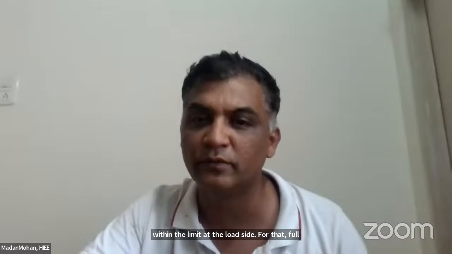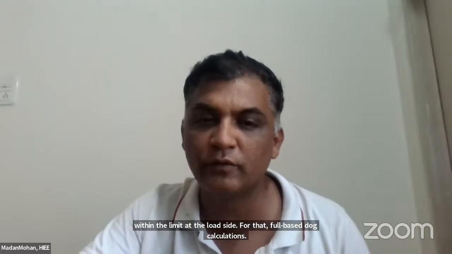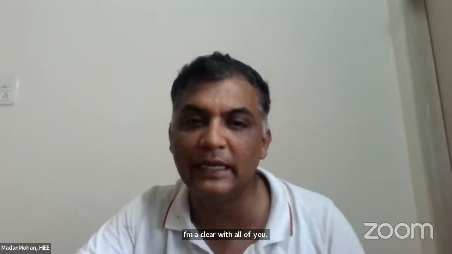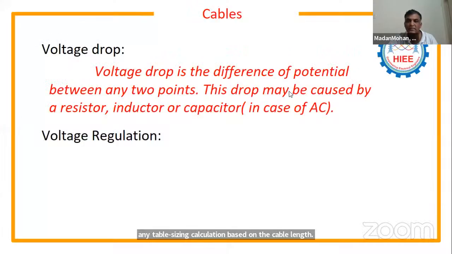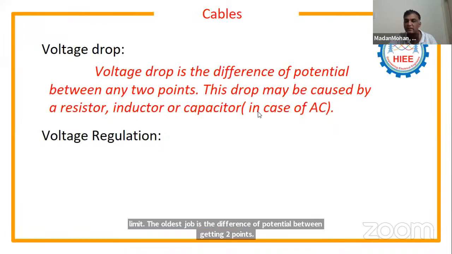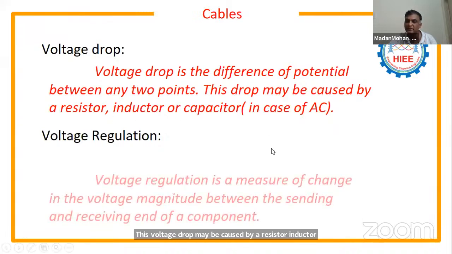Am I clear with all of you? So whenever you are doing any cable sizing calculation, based on the cable length, we have to make sure the voltage drop is within the limit. The voltage drop is the difference of potential between any two points. This voltage drop may be caused by a resistor, inductor, or a capacitor in case of AC.